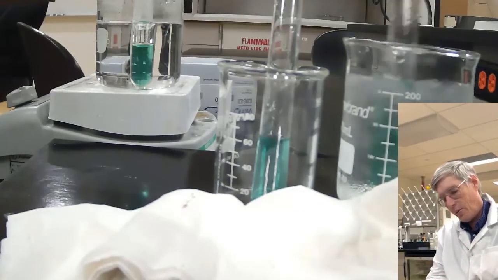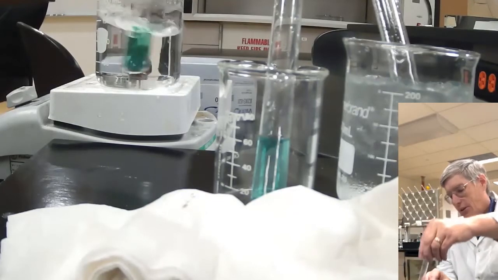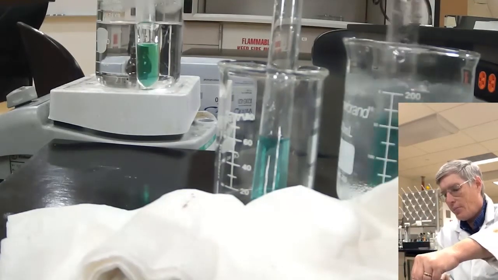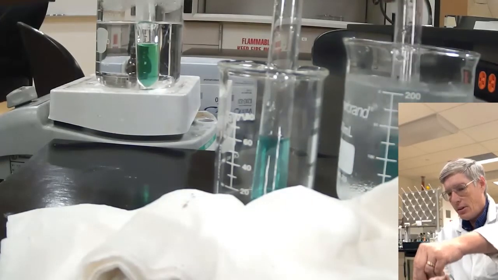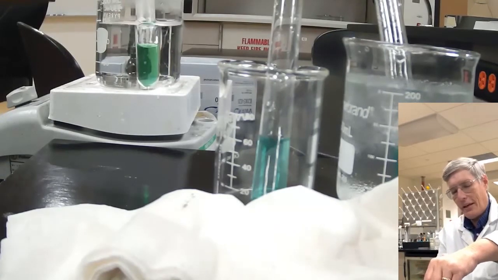So let's look now at the one that was in the ice bath. Again, I'm going to put a white towel up here. This one in the middle is our reference. This one was in the ice bath, the one that's on your right. Did it go bluer or did it go greener? Should we see it? And if in doubt, we can put it back in a little longer.